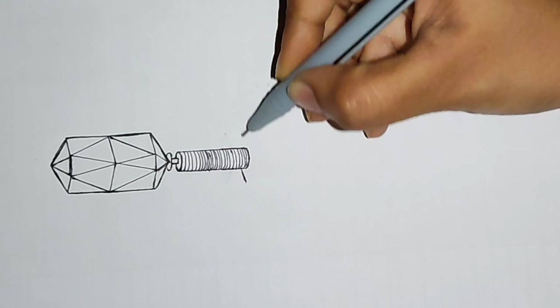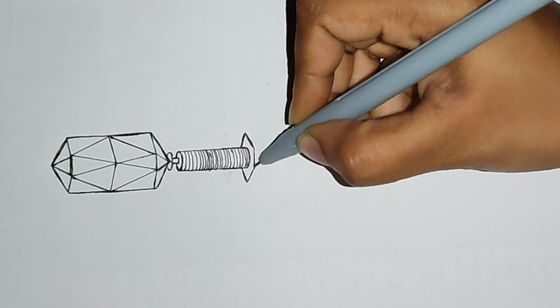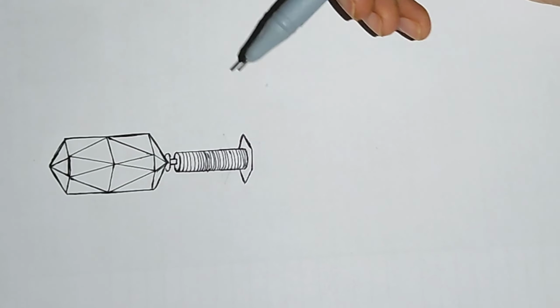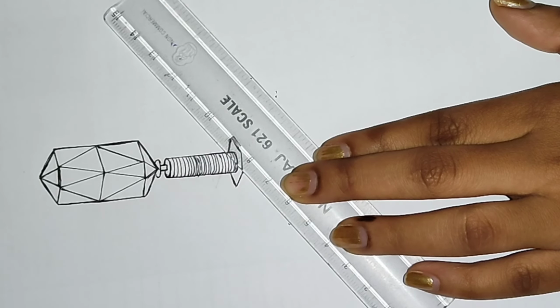Now a small hexagon shape in which one face of the hexagon will be behind the cylinder. So now I am marking points to draw the tail fibers.